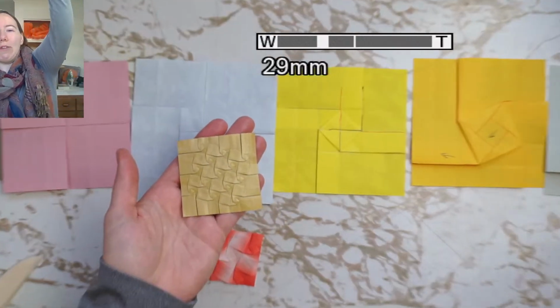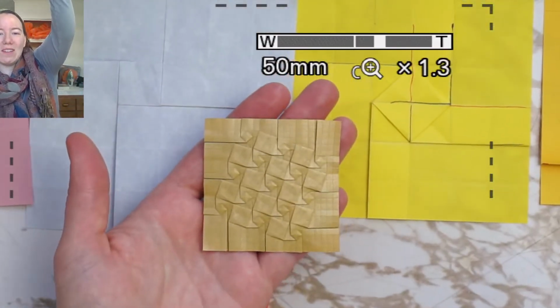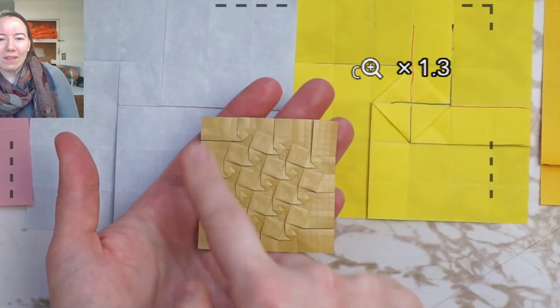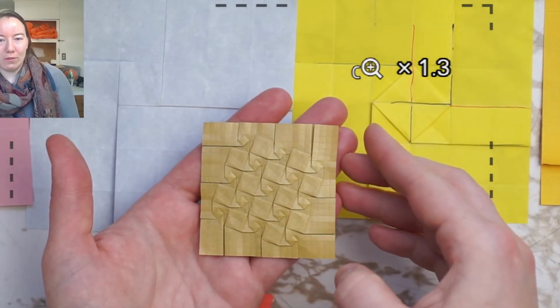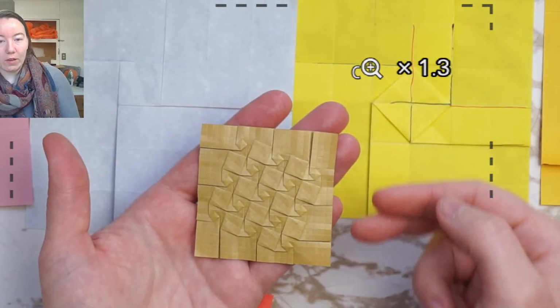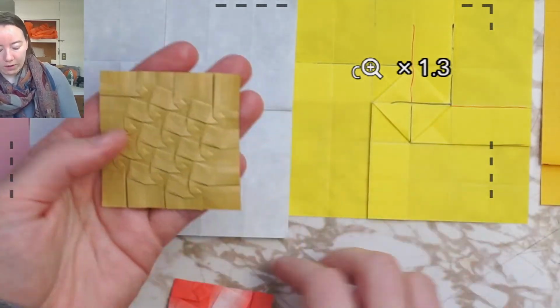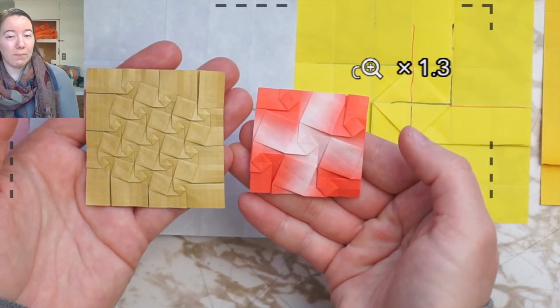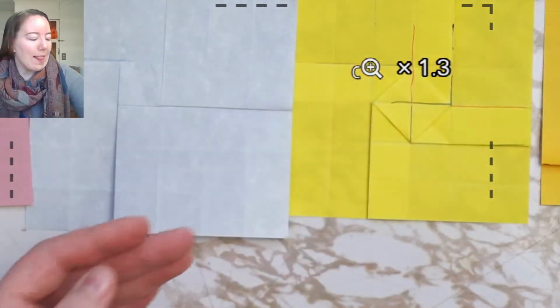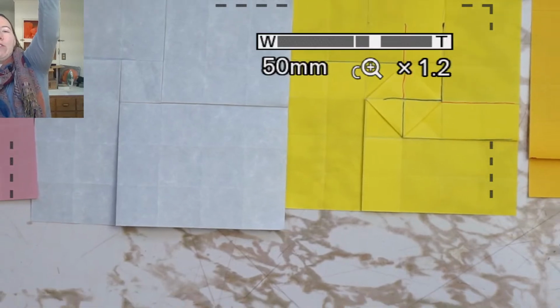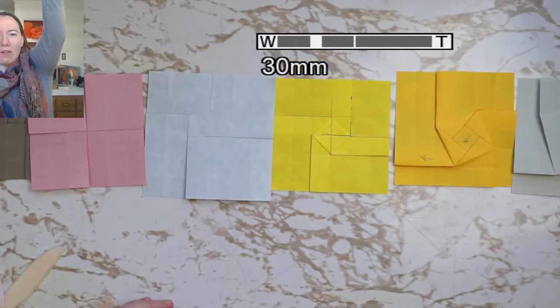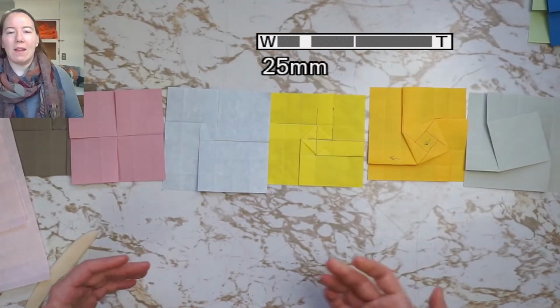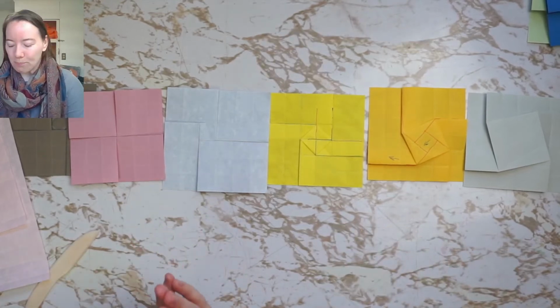No, I will not be folding it this small today, but this is our end result on a 32 fold grid. So we'll be using 32 divisions in our square grid today. This is what it looks like if you do it on 16 fold instead. So let's dive into the number line of square twists and see what we can learn today.